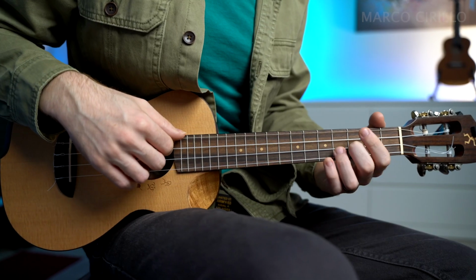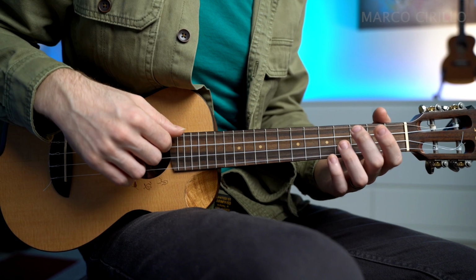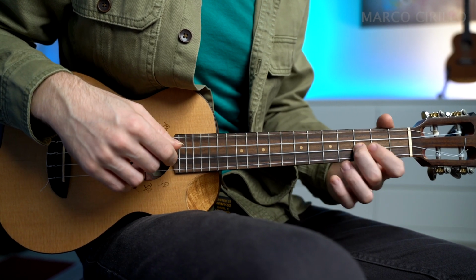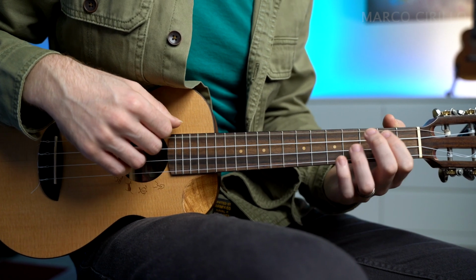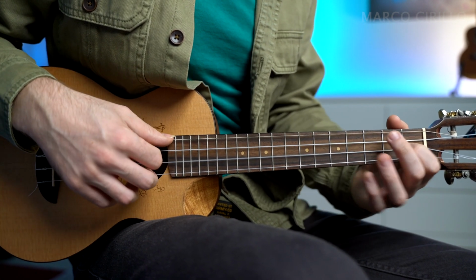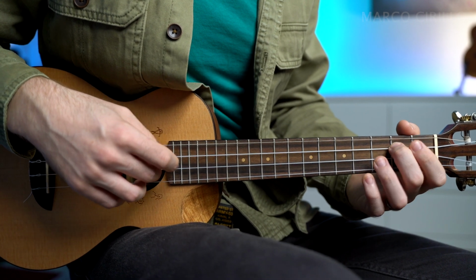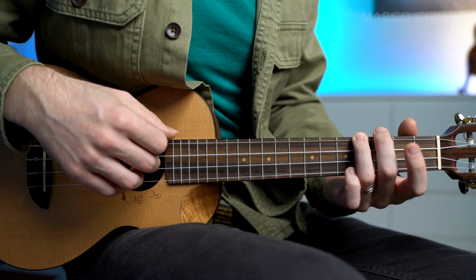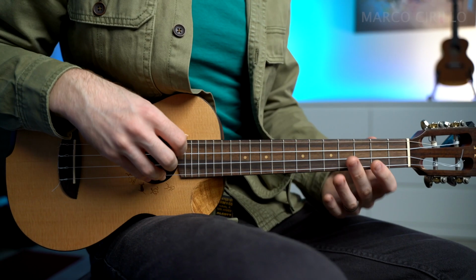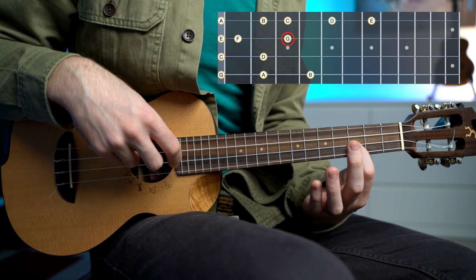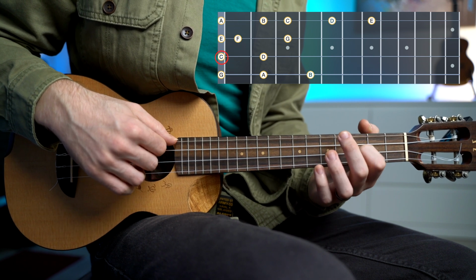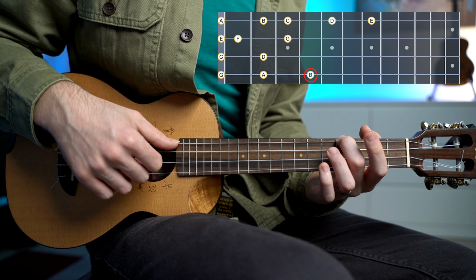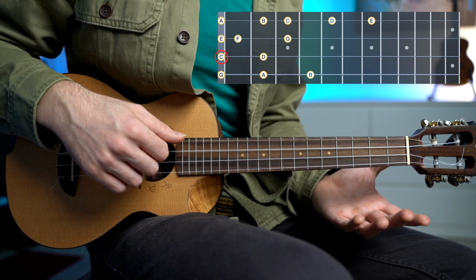Now the last section sounds like this. So we're going to start with the note G on the second string, fret 3, and then we have the C on the third string open, the B on the fourth string, and the C again.